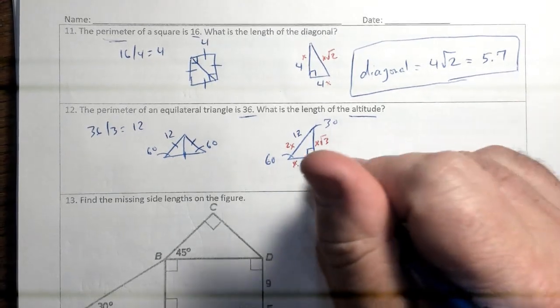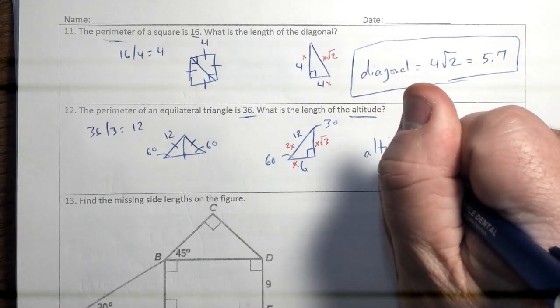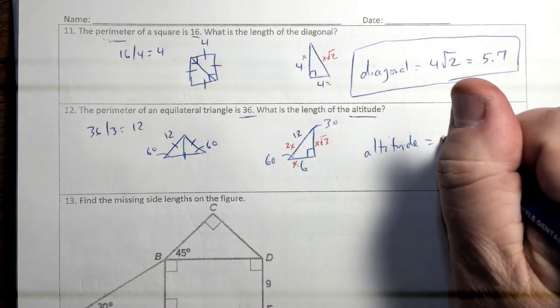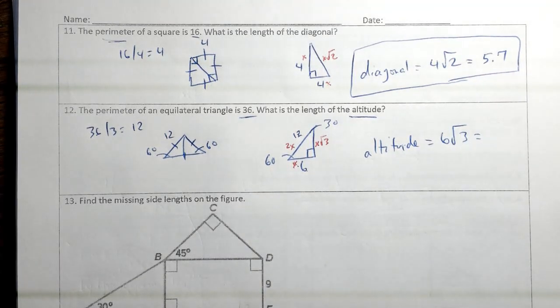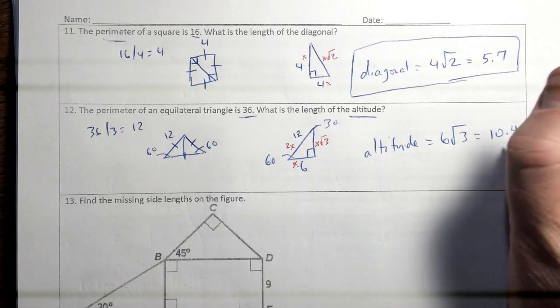So now, to get the altitude, it's going to equal x times the square root of 3. And if we want to do the math, 6 times square root of 3 on the calculator equals 10.39, which is rounded to 10.4.